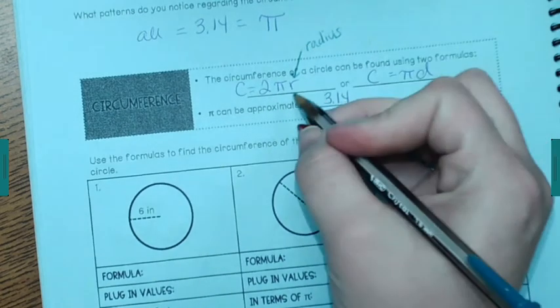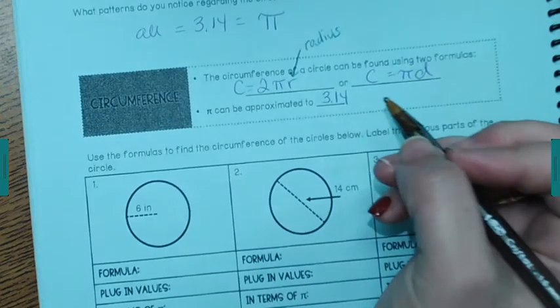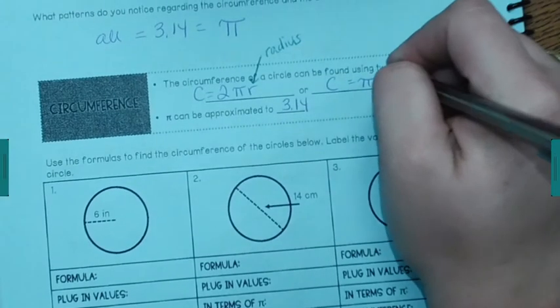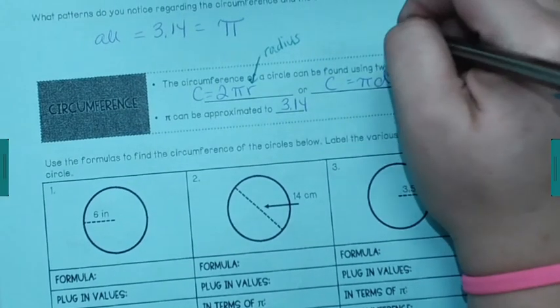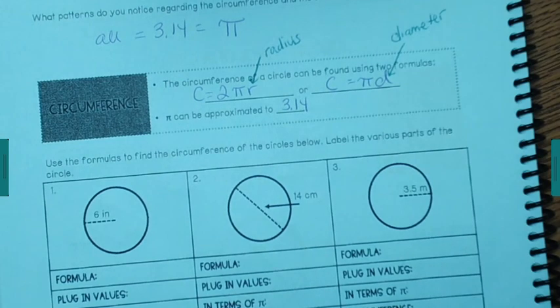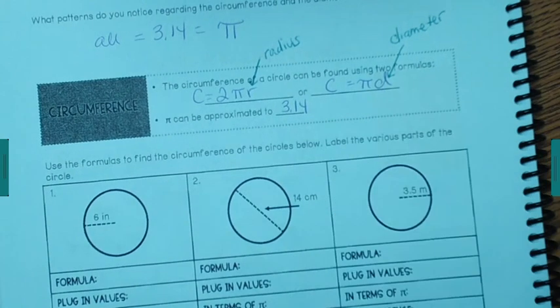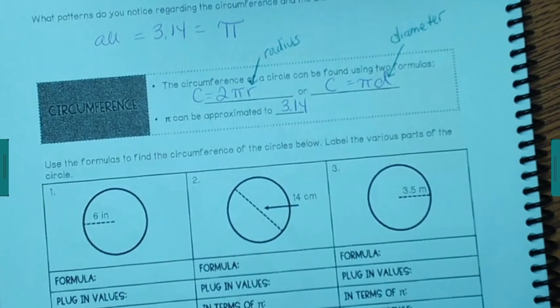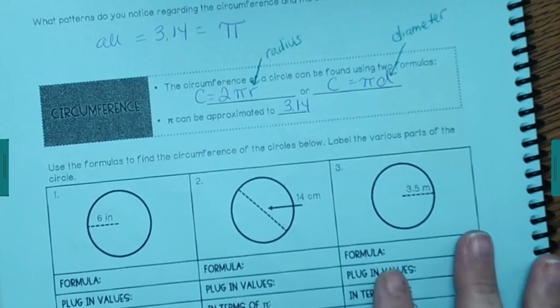So if I have the radius, I have to multiply it by 2. And when I'm given the diameter, I can just use this formula. Okay. If I multiply the radius by 2, I get the diameter. So that's why there's 2 formulas, because they're kind of the same, but if you're given radius, you multiply it by 2. If you're given diameter, you just multiply it by the pi. Okay. So this is just like area or anything else where you have a formula. You just plug them in.